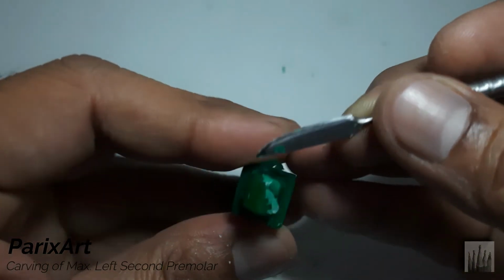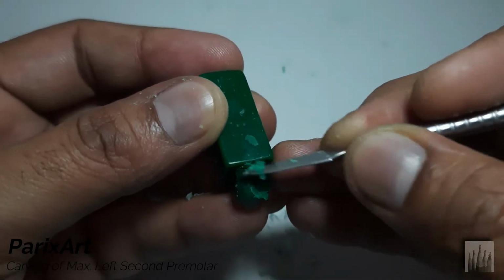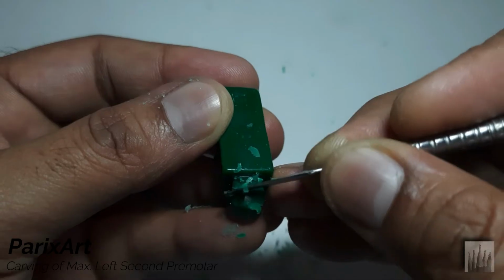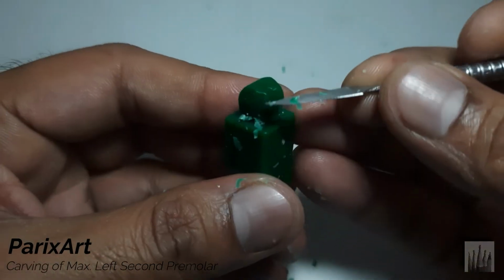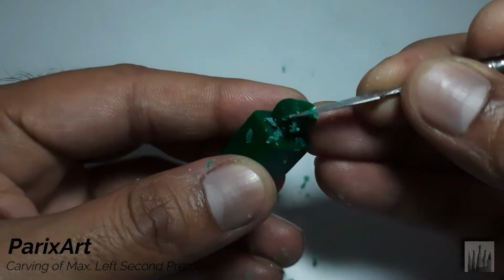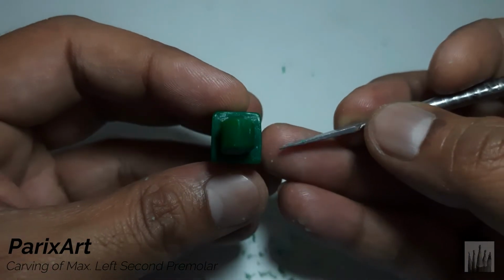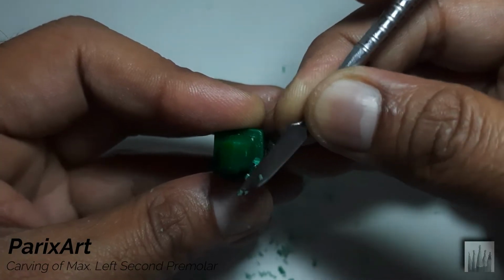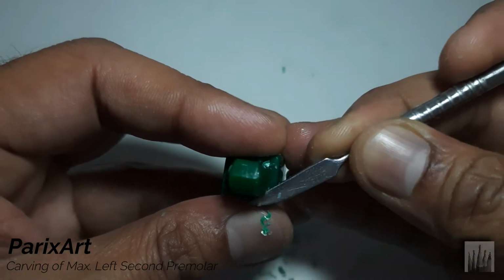It's quite similar to making slopes on the buccal side. See? Do it similarly on the other half.